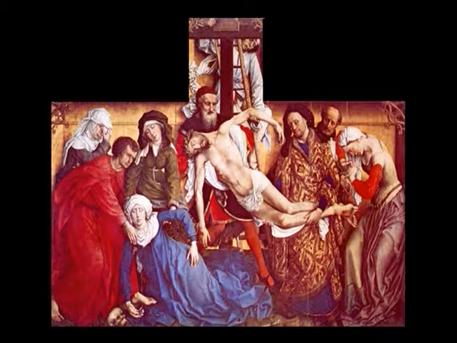The Deposition from the Cross by Roger van der Weyden. There isn't very much depth in this painting. It's almost like a relief about 3 feet deep. But the very complex arrangement of figures is structured on a series of circles.